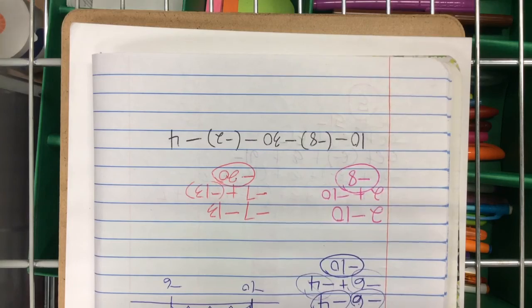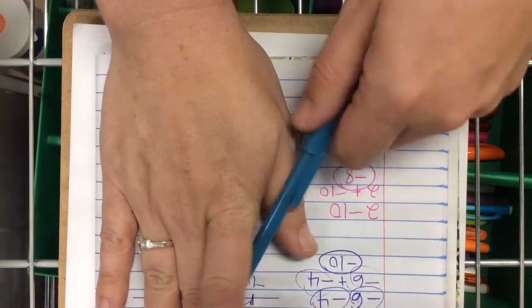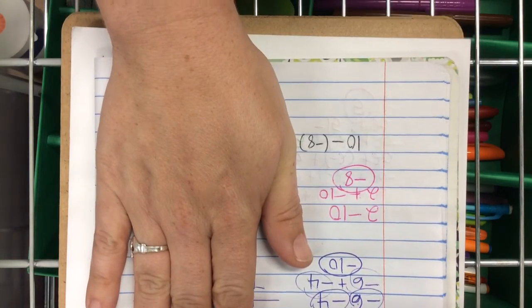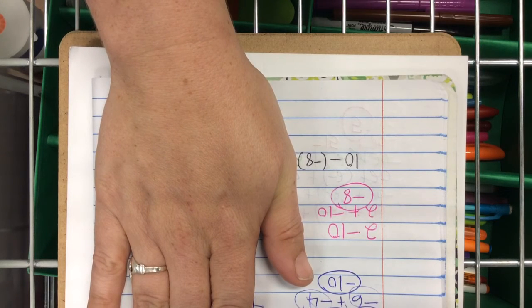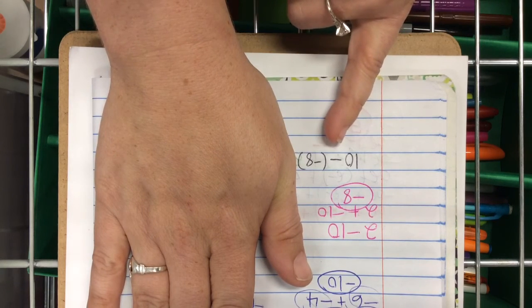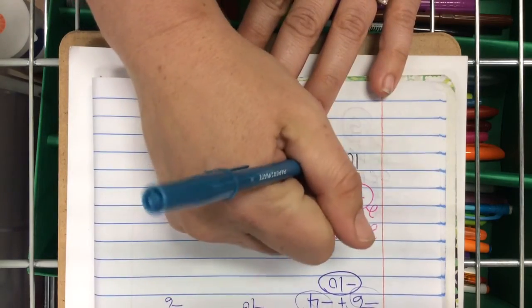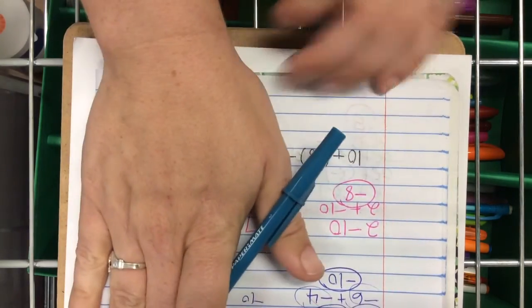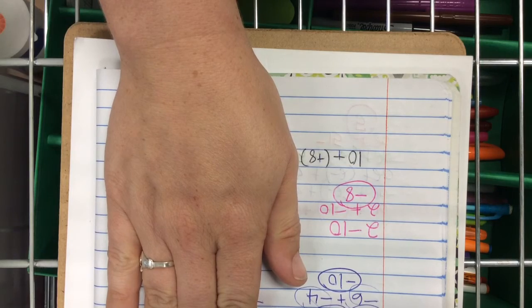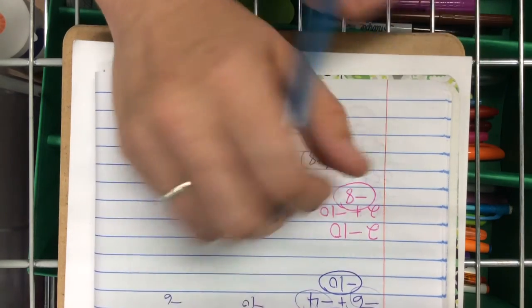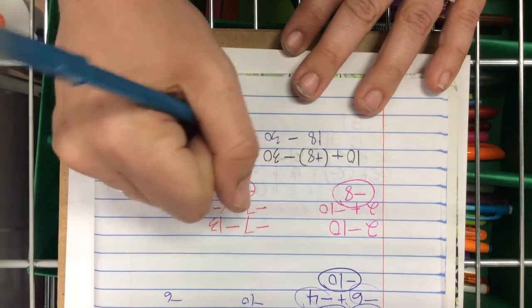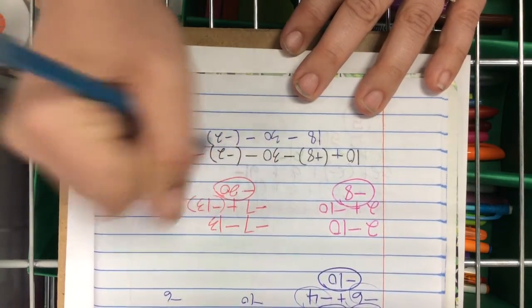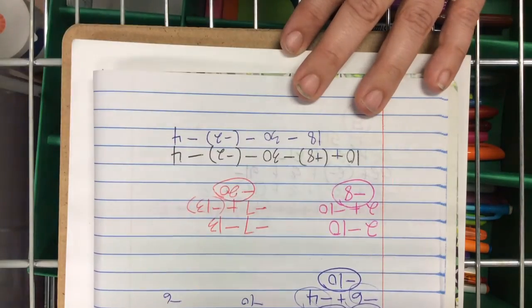Let's start left or right. You can change it. 10 minus negative 8. What is it? It's a double negative, right? Yes. So I can just change it here. What is 10 plus 8? 18. And I'm going to rewrite the problem because these are our notes, and we want our notes to be as thorough as possible.